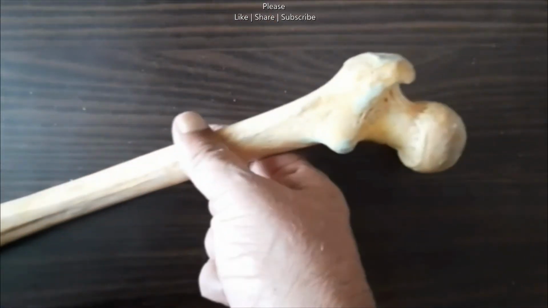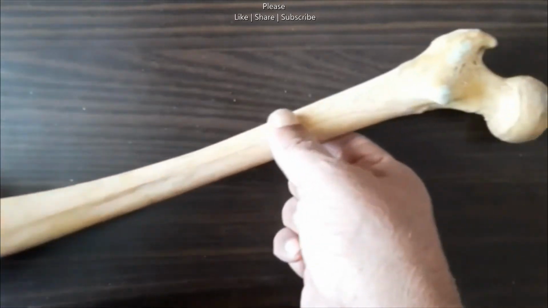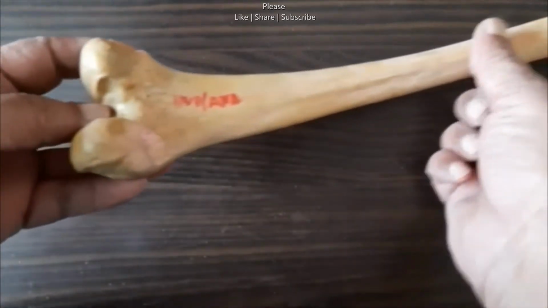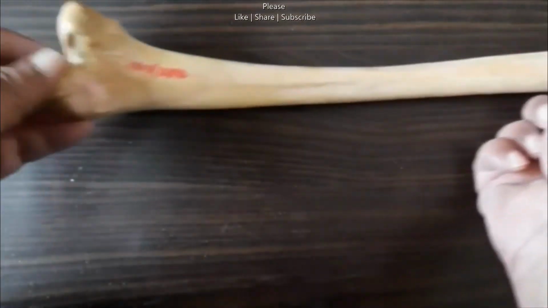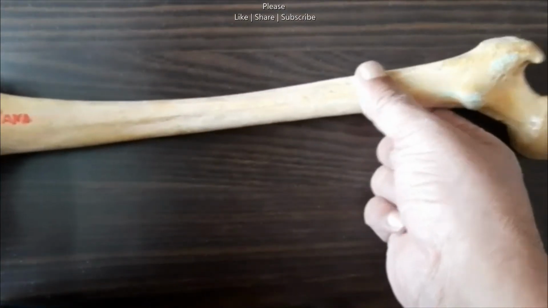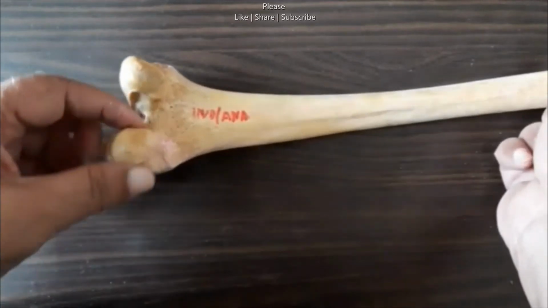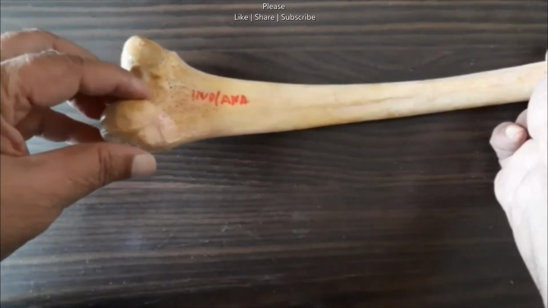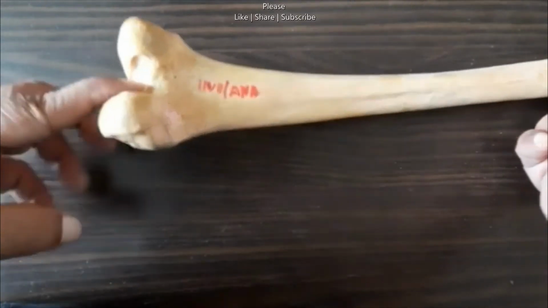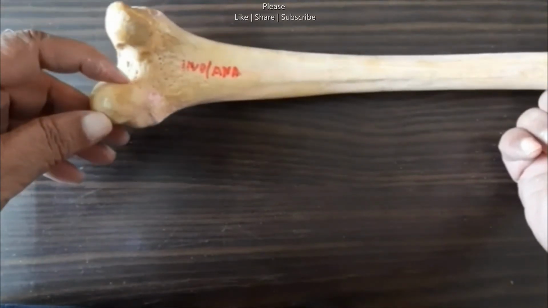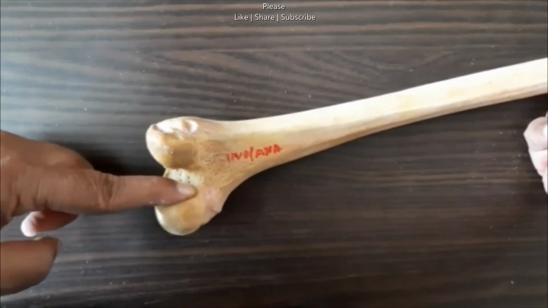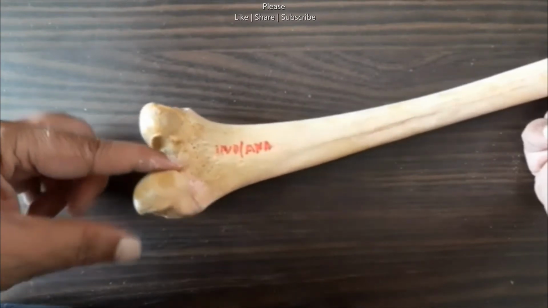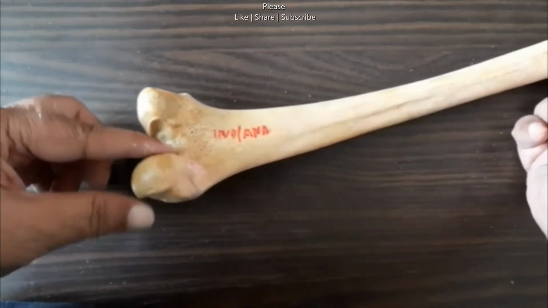Let us come to see the attachment of the anterior and posterior cruciate ligament. The posterior cruciate ligament, which you will learn in the knee joint, gets attachment onto the medial condyle. This is the intercondylar notch, and this is the lateral surface of the medial condyle, where I am moving my finger.